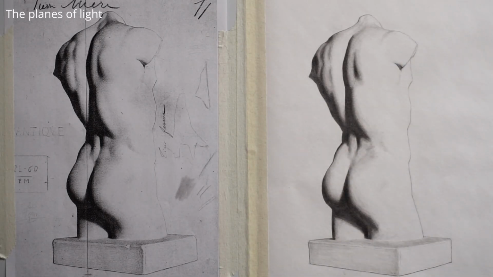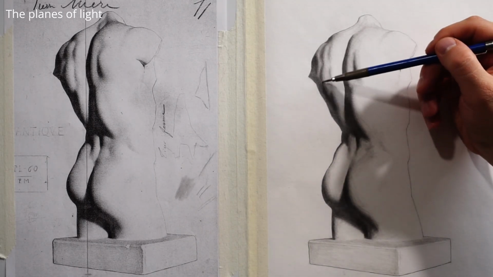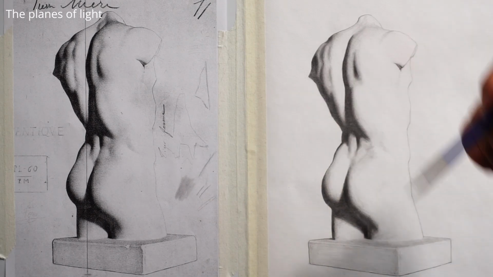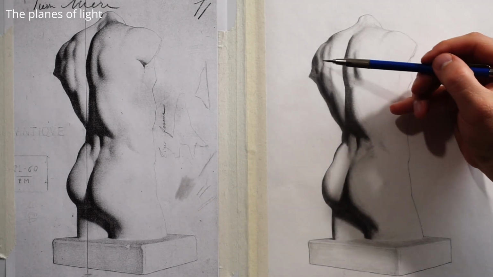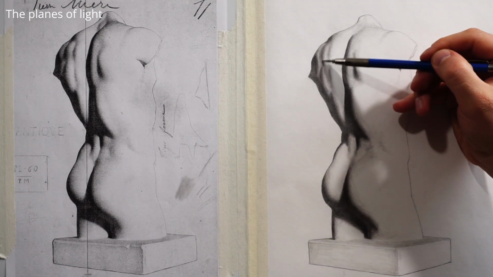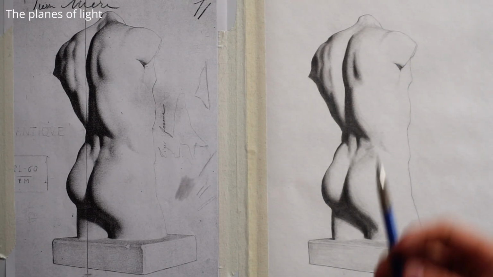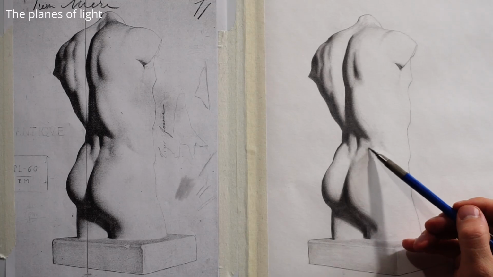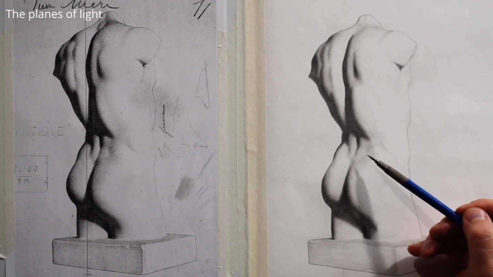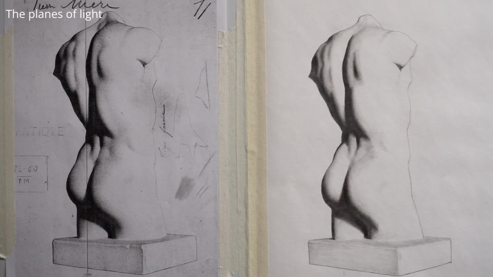Okay, maybe that's enough for those actually. Just a little fix on the drawing there, just nudging the shapes, but we don't want to get too caught up, especially using a pencil at this stage. I'll just smooth things over a little bit over here. The last stage for the planes of light stage is the exceptions, where there's light planes in dark places and dark planes in light places.